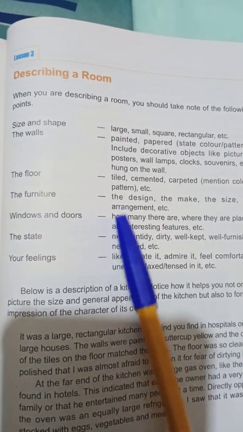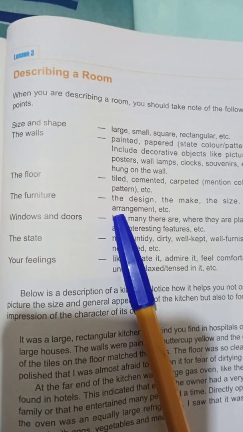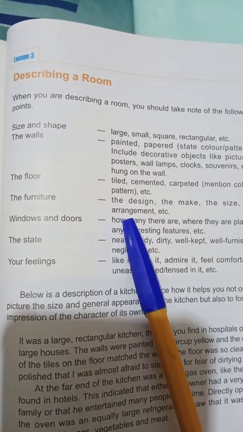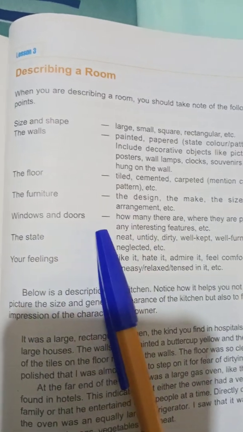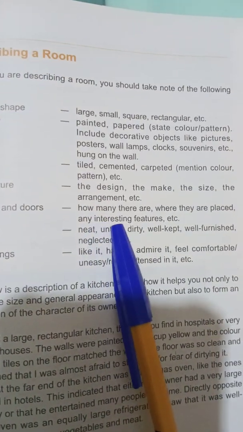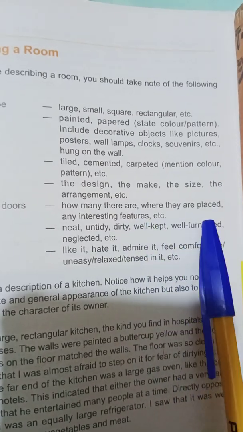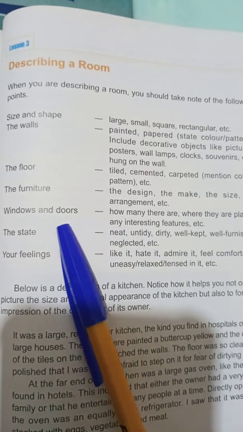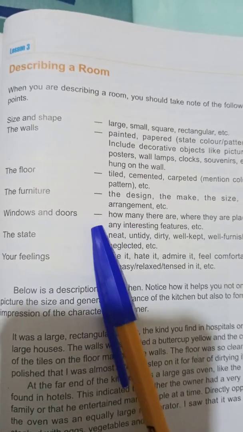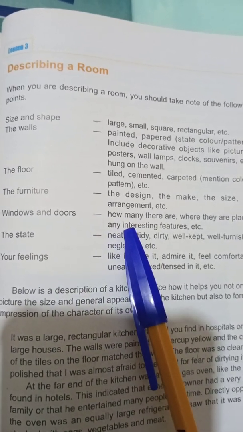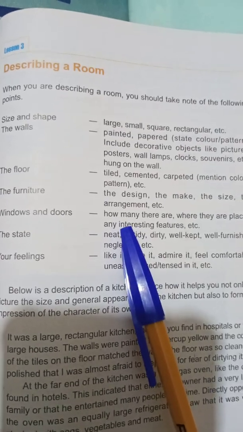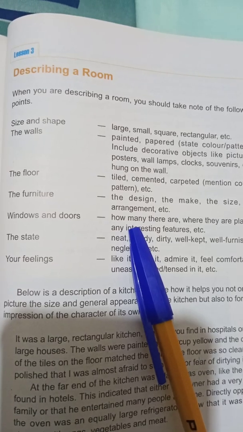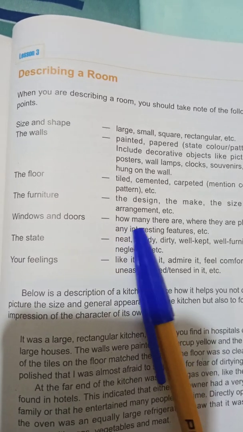What is the furniture and what kind of furniture do you have in that room? And where do you keep the furniture? How do you arrange your furniture? Windows and doors. How are the windows and doors? How many are there? Where are they placed? Any interesting features, etc. Means when you see your windows and doors, how many windows, how many doors, and where do they open, and what do you know about their features? You can also explain their colors. Okay, their shape as well.